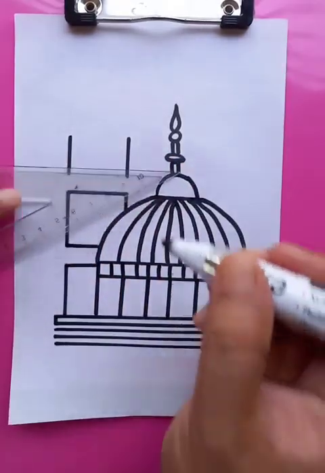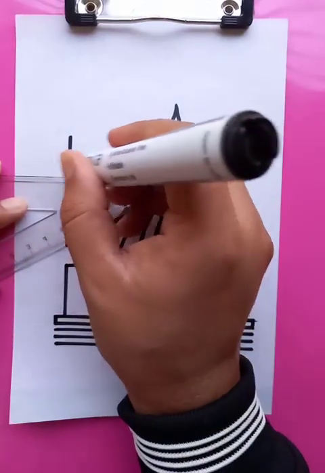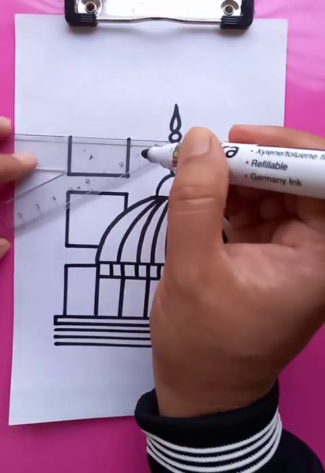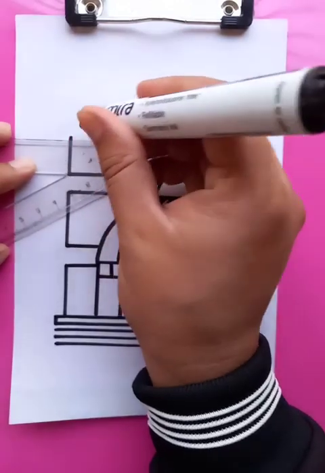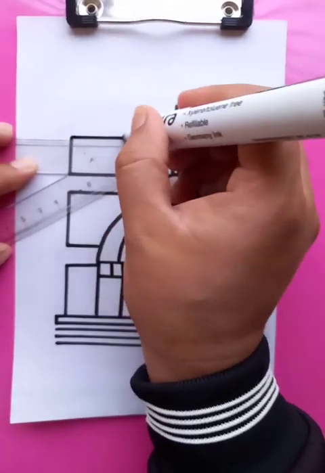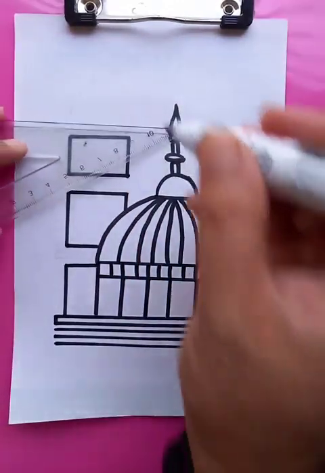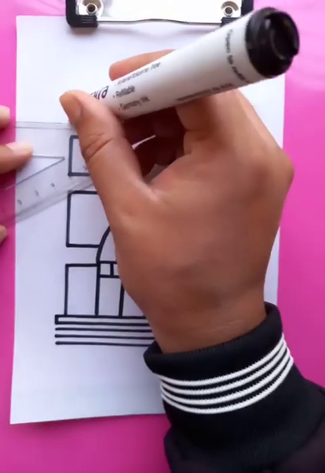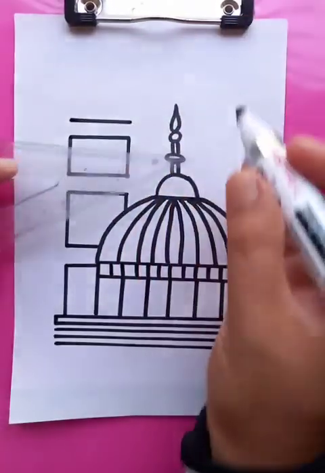These are the separate sections for each repetition of the prototype designs. Usually most of the religious structures have these types of sections. Okay.